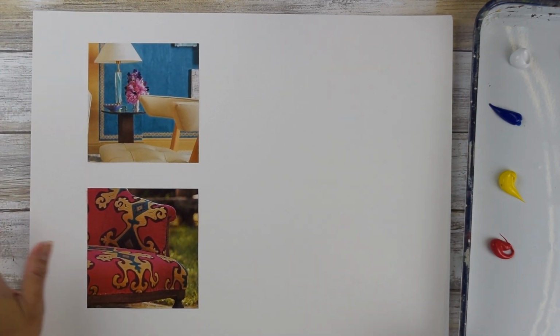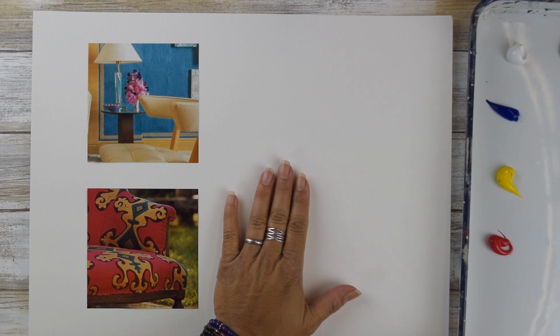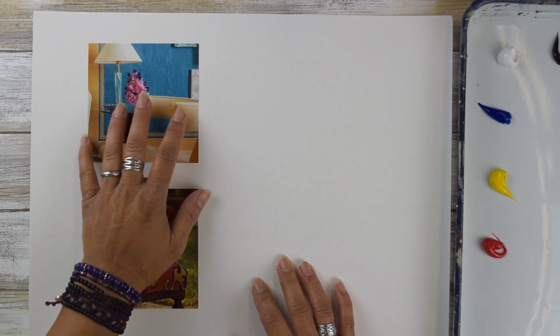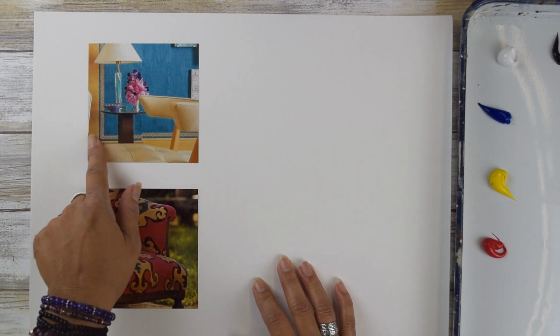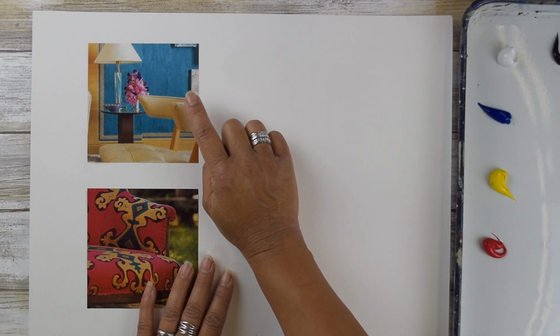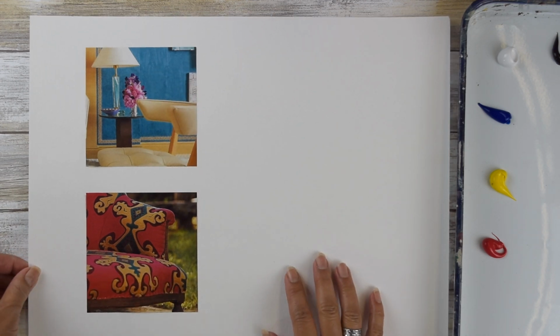So what I'm going to do is kind of run through. I already have a blank piece of watercolor paper, and then I put some magazine clippings on here, and I just glued them on, and then I'm going to start analyzing what's in this image.